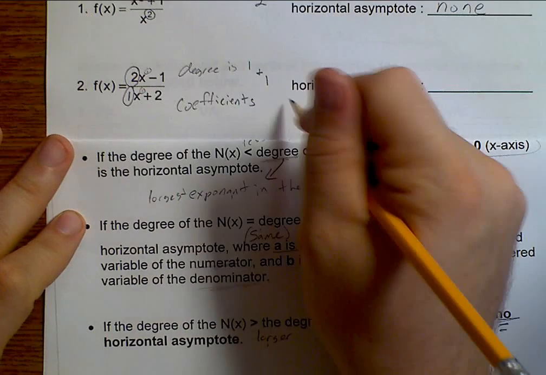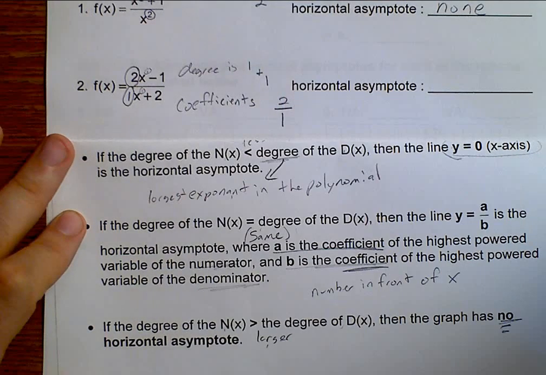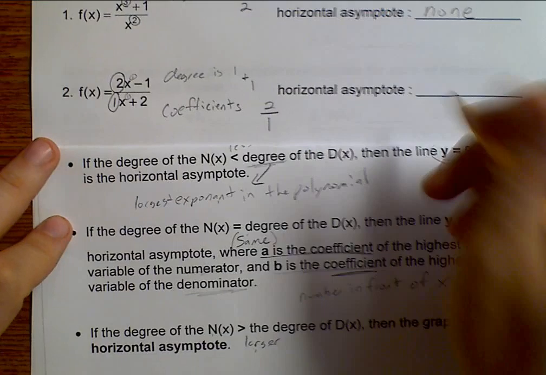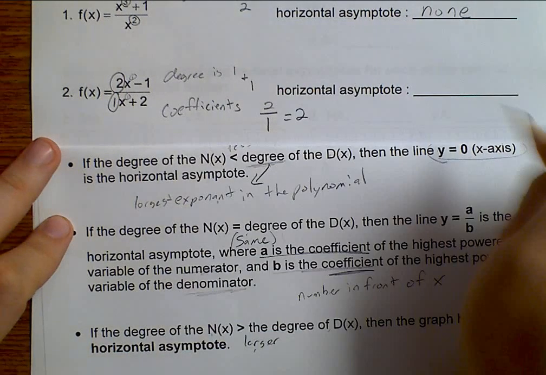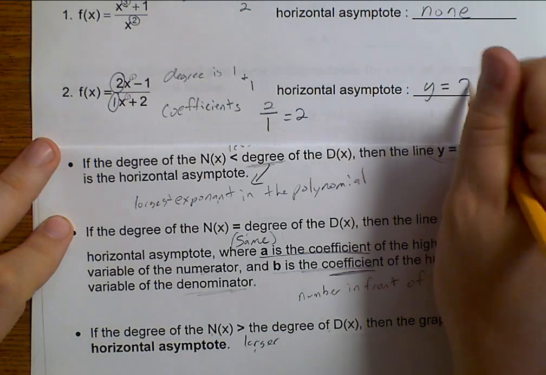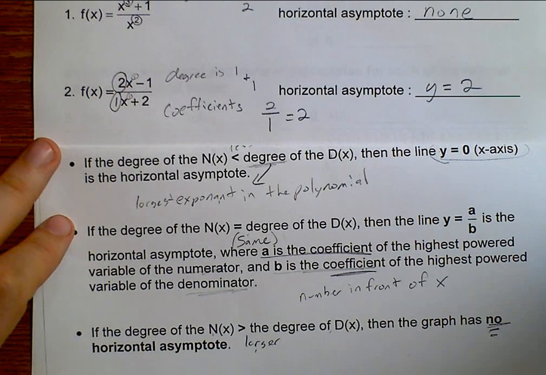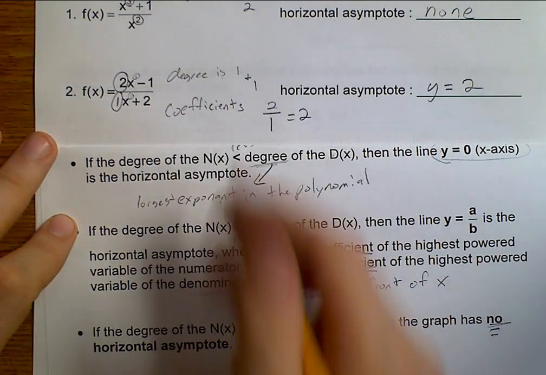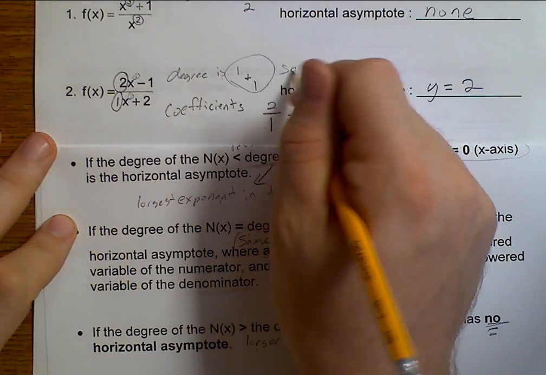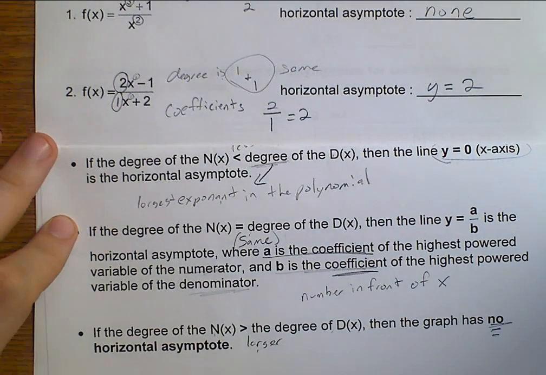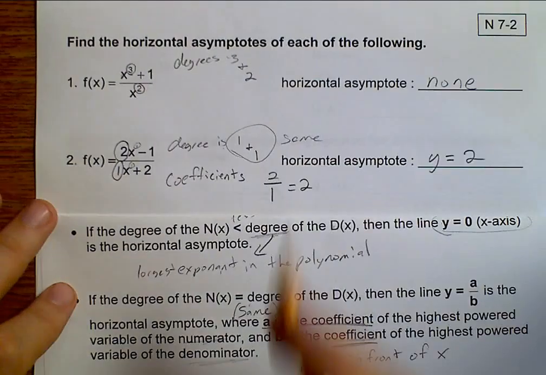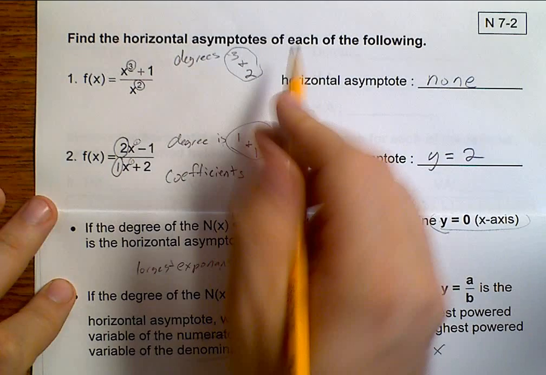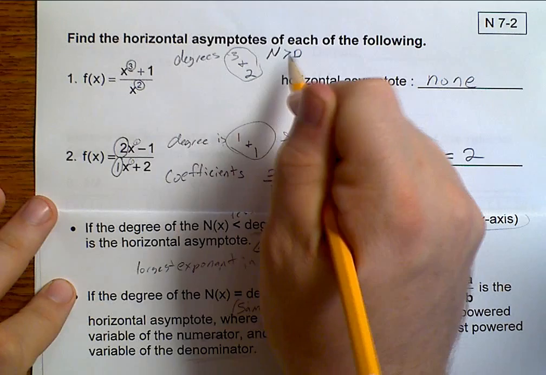Our 2 over 1. So horizontal asymptote is y equals 2. So the degree on both of these is 1, so that means they are the same. And over here, n was greater than d.